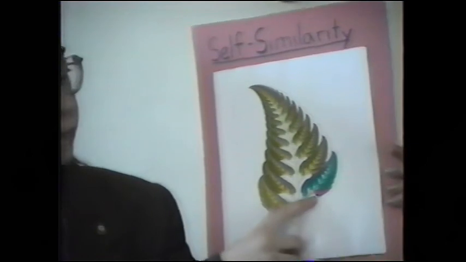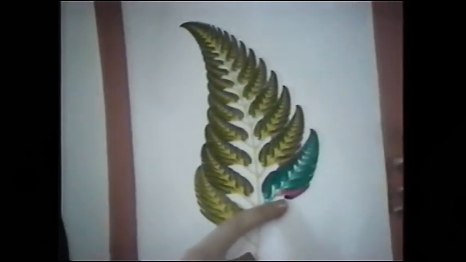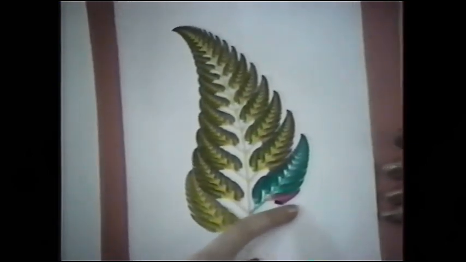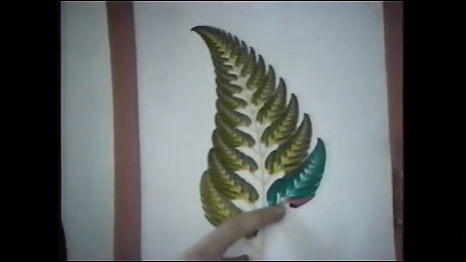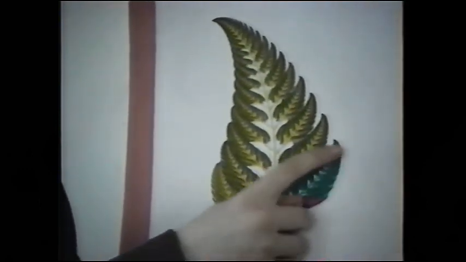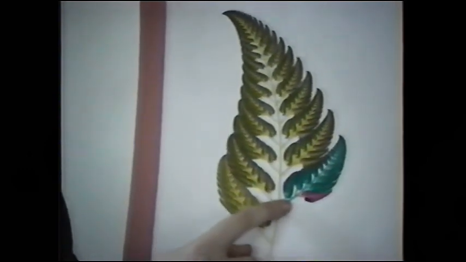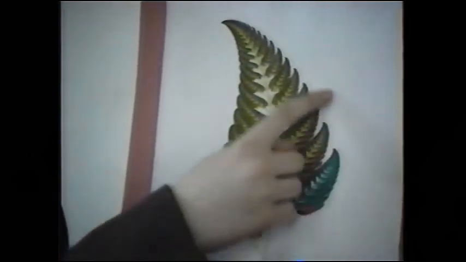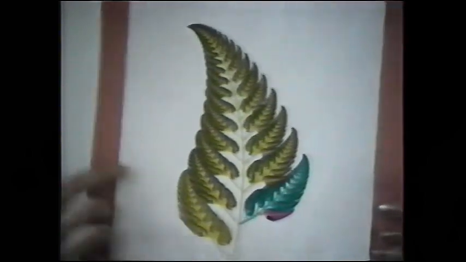This little purple part right here is the same shape as this pink part, and this pink part is the same shape as this green part, and this green part is the same shape as this yellow part. They are all the same proportions, but different sizes.